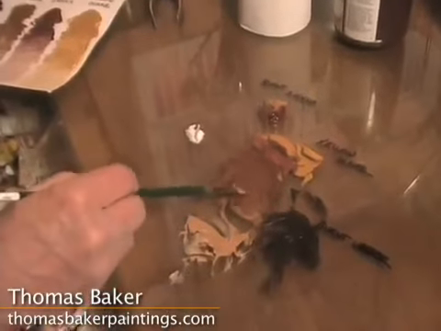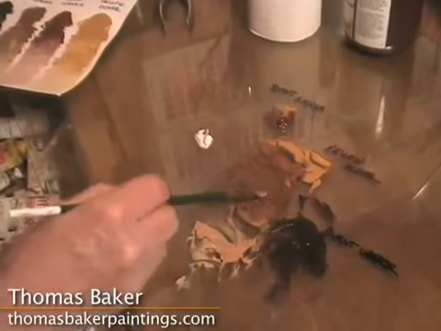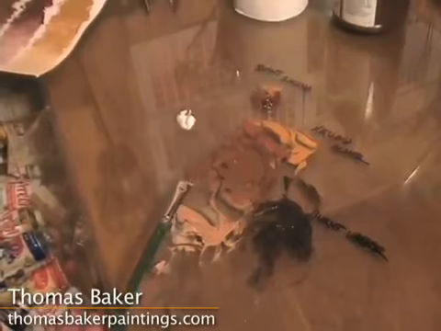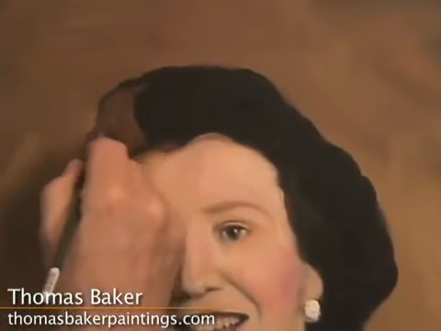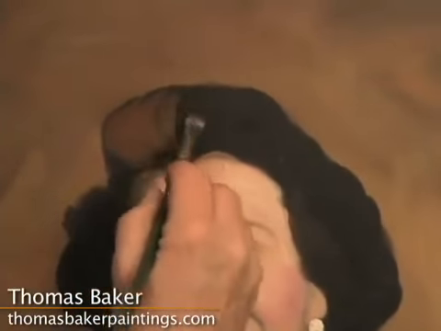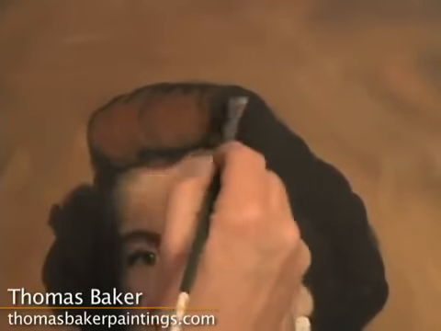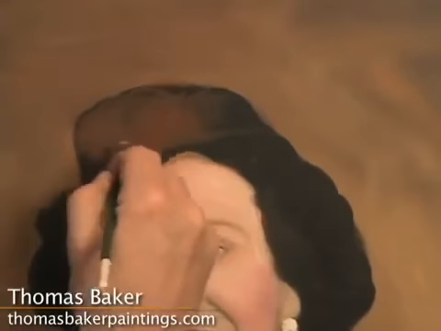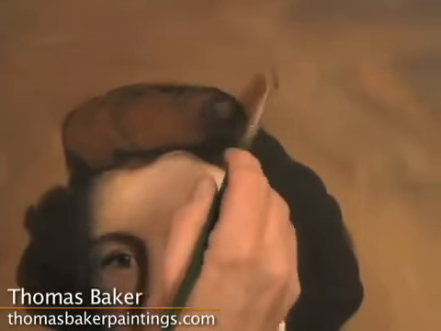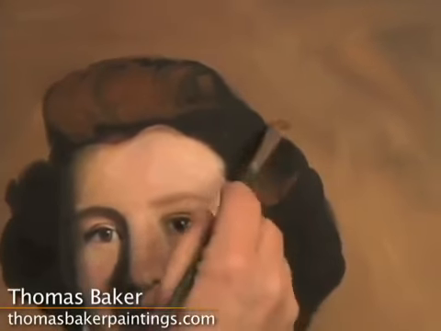Okay, so let's get going, and once again, this is the wet into wet technique where I blend the light, medium, and dark tones wet on the canvas. And using a lot of paint, I'm using the flat part of the brush to roll the paint into these great big curls here, this 1950s hairstyle.